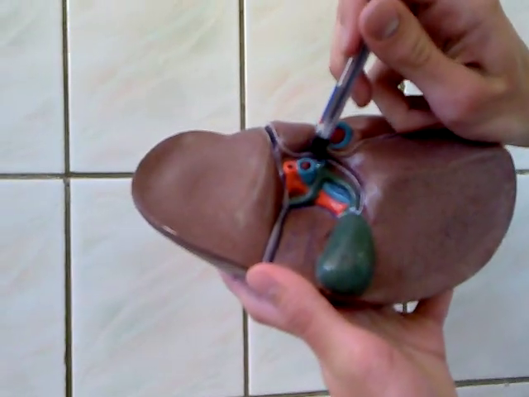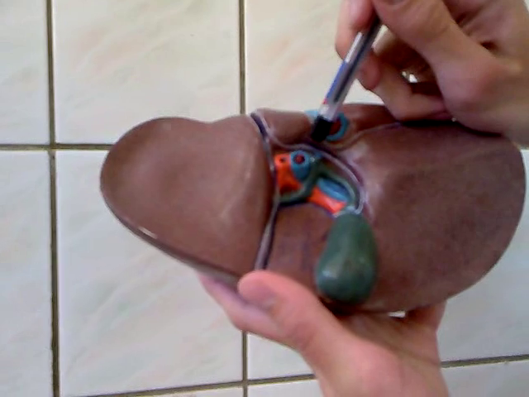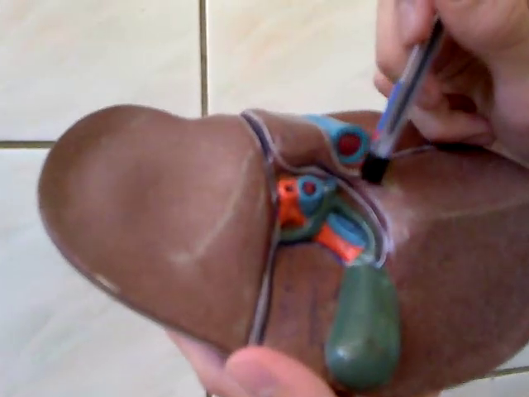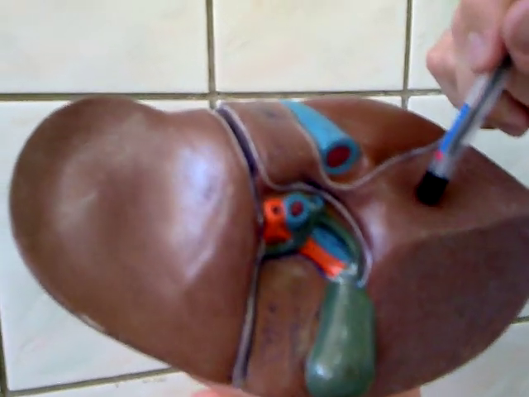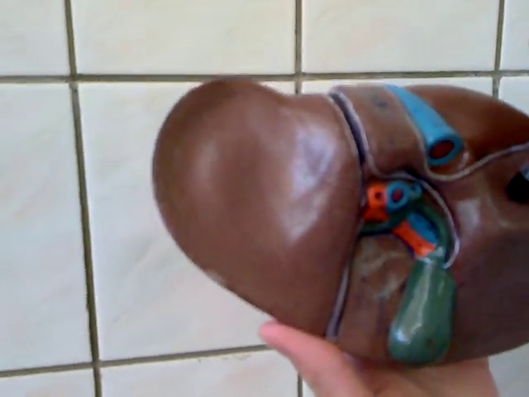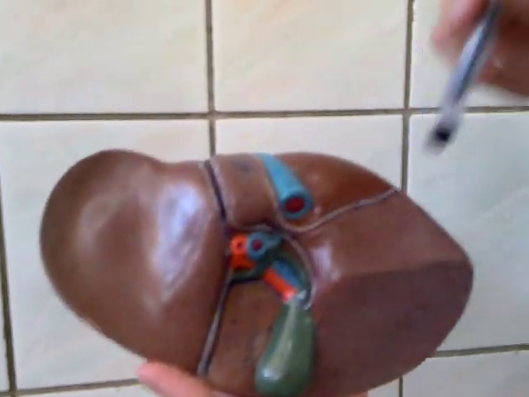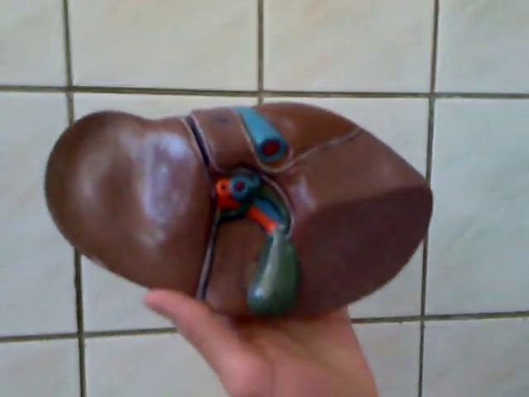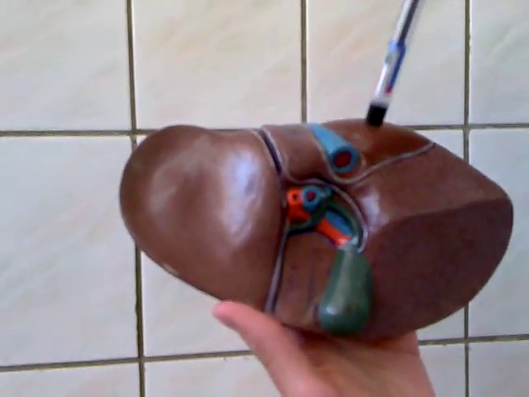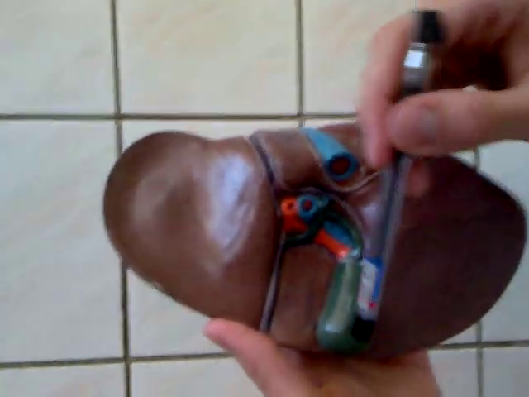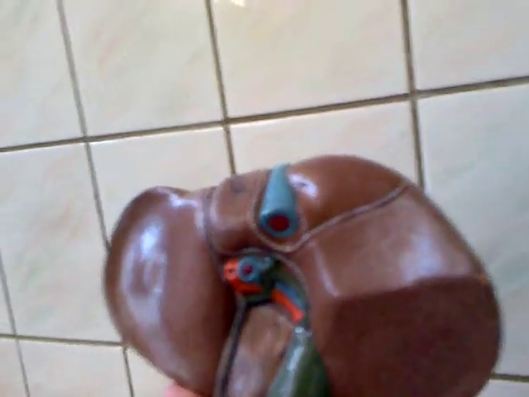Here, this portion is the caudate process, which extends into the right functional lobe of the liver. So the line separating the right and left functional lobes of the liver posteriorly is along the fossa of the gallbladder and the fissure for the inferior vena cava. Along this line. This is the left functional lobe, this is the right functional lobe.